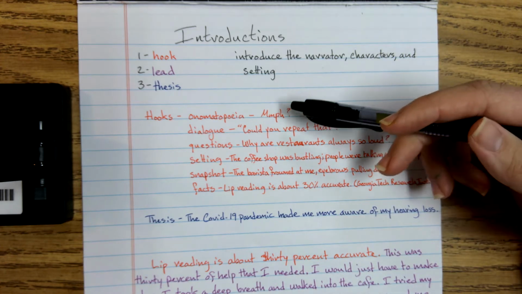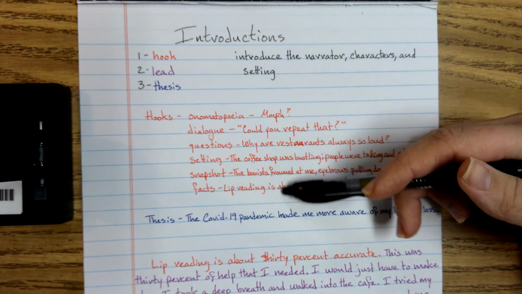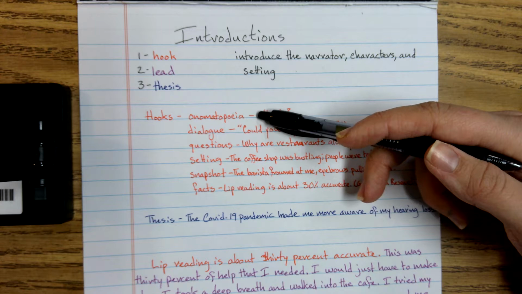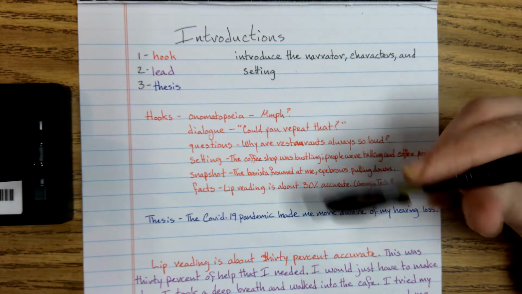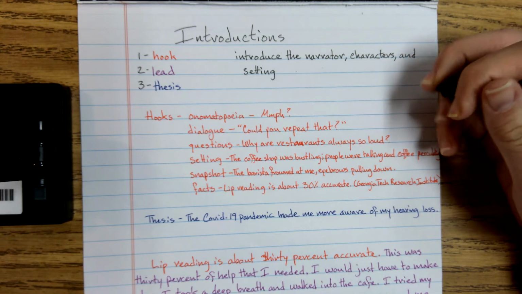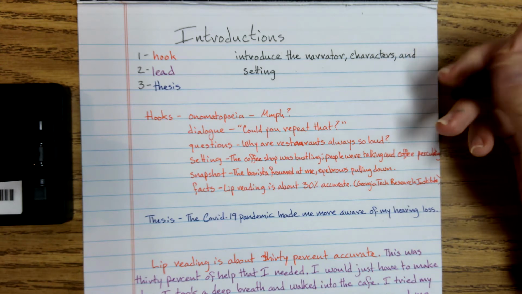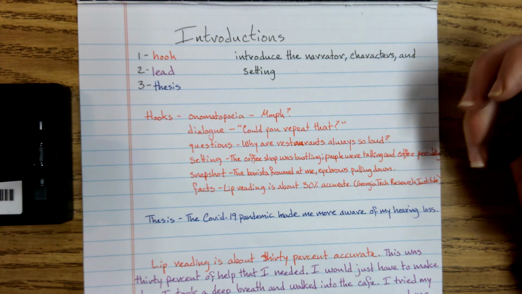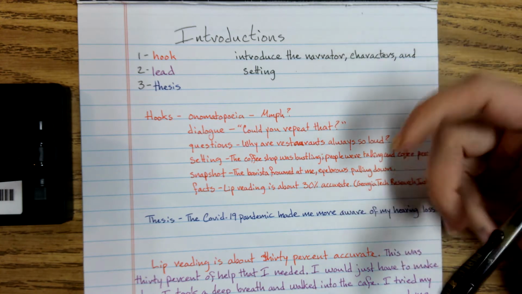So for a hook, there can be different devices you can use to grab your reader's attention. A common one that you might see is onomatopoeia, which is effectively words whose sounds suggest their meaning. So words like buzz, bang, sometimes what you would call a sound effect type word.